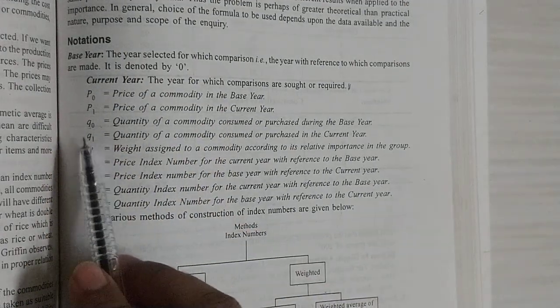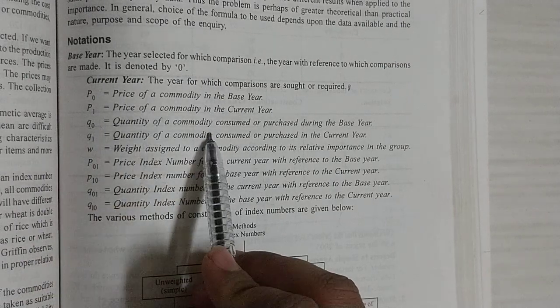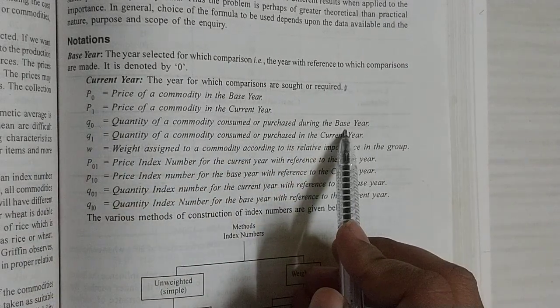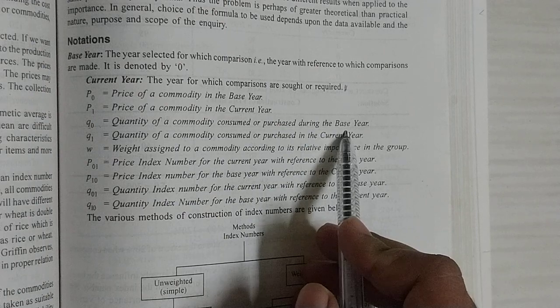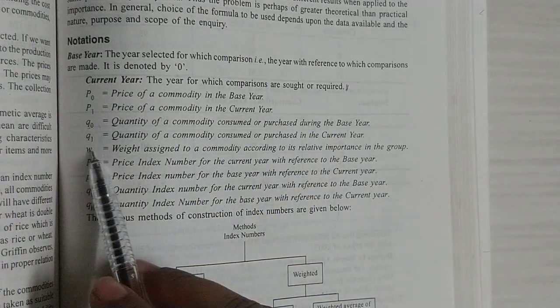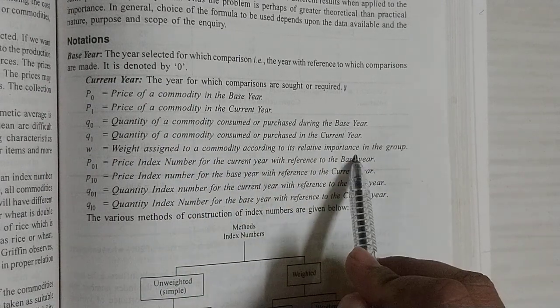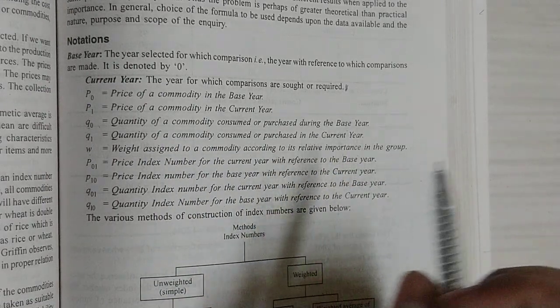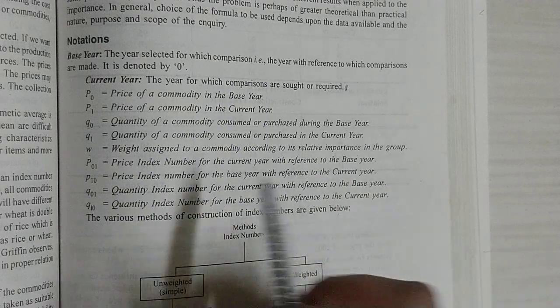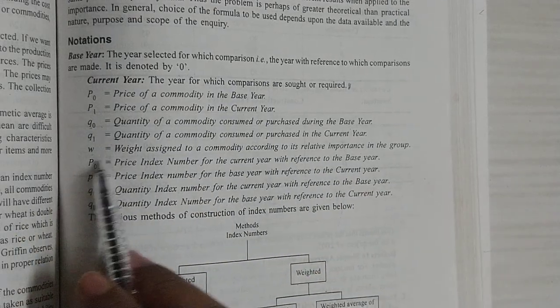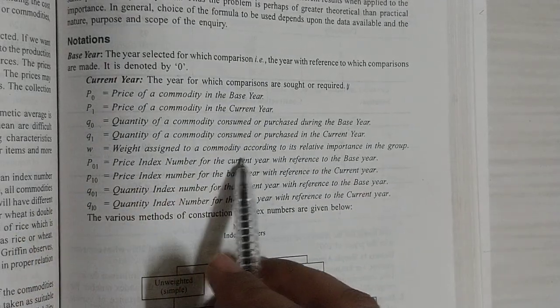Now Q0 is the quantity of commodity consumed or purchased during the base period. What was the quantity we have taken? It is 1 kg. Q1 is the quantity of commodity consumed in the current year, that is 2020. What is the quantity we have taken? 1.